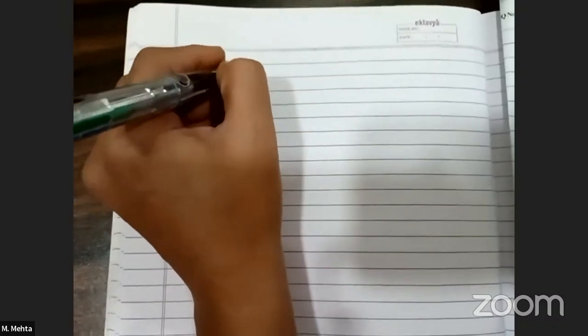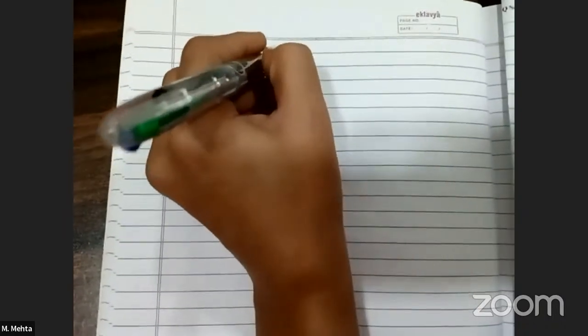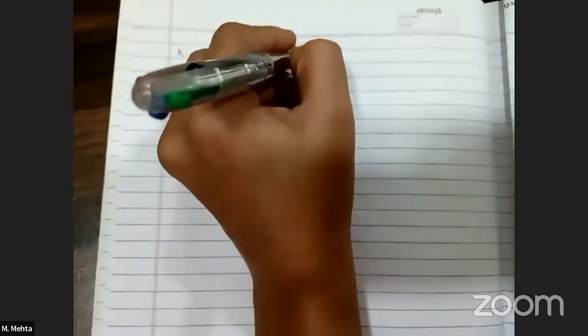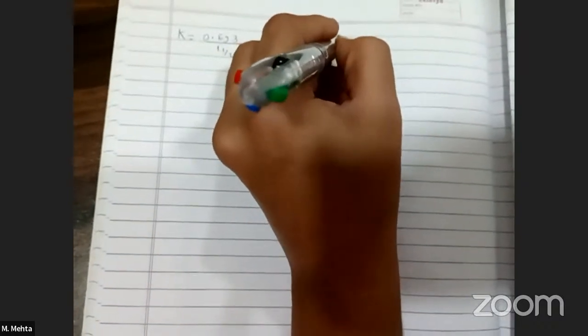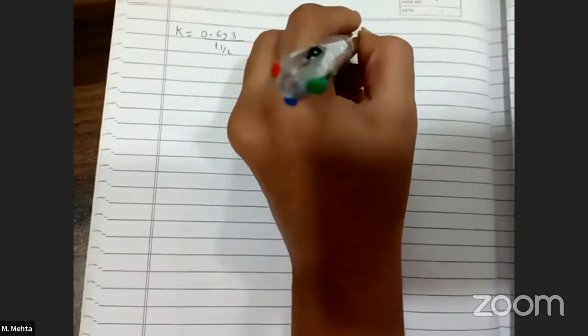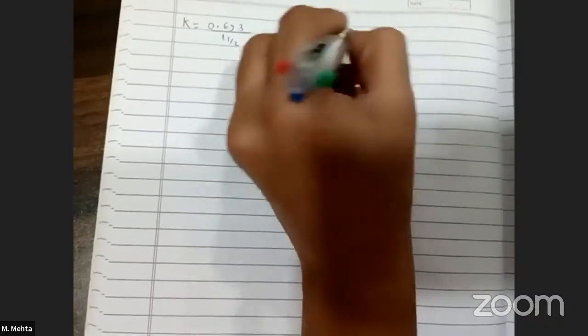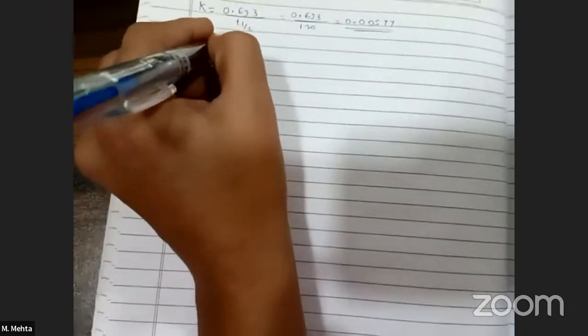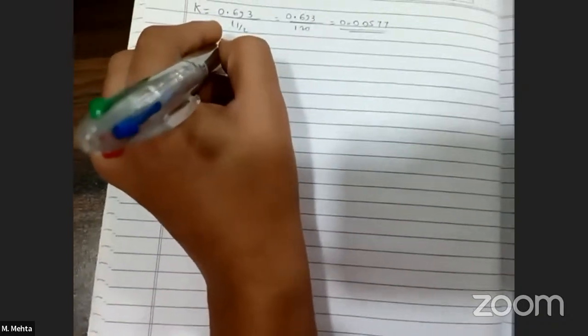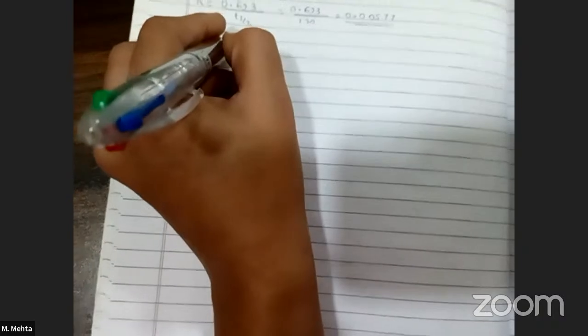So I can write here K is equal to 0.693 upon T half. Now T half is 120 minutes. So I can write 0.693 upon 120, which is nothing but 0.00577. It is my K. So by using that K, I can find out the time required for that particular conversion.